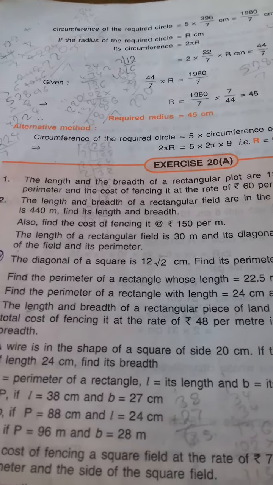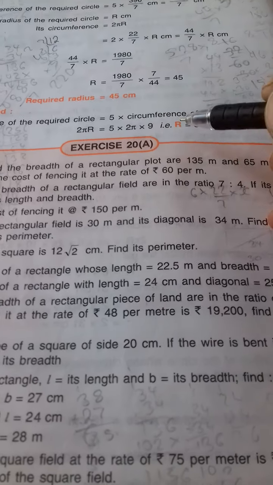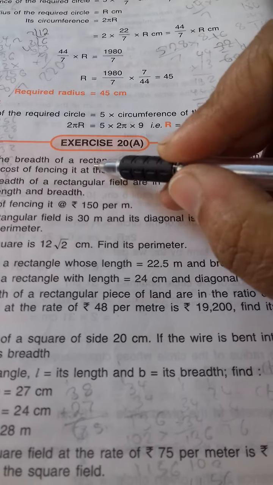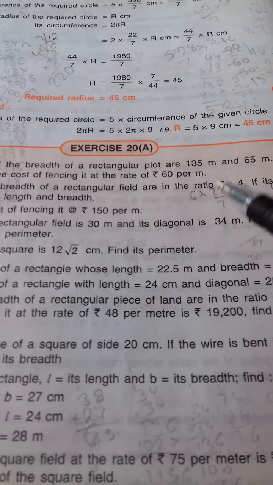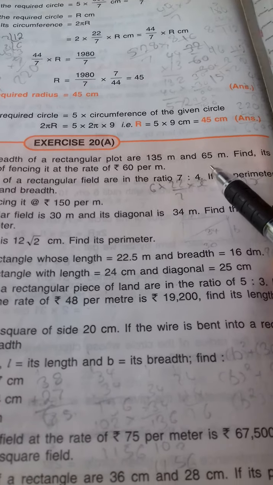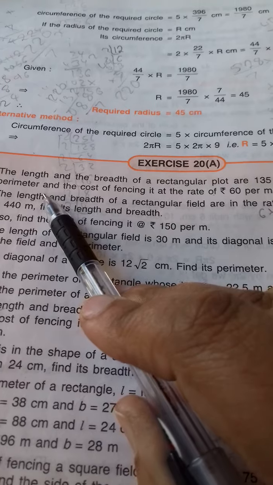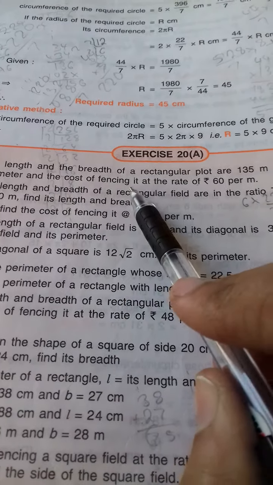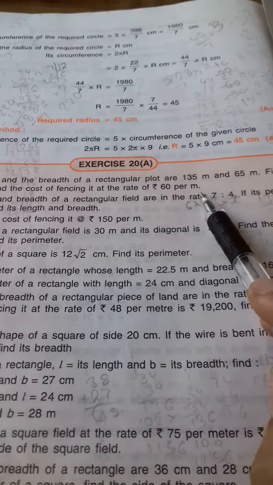Exercise 20A. Question number 1. The length and breadth of a rectangular plot. Now this thing should be noticed, children. Rectangular plot. Rectangle we are talking about. Are 135 meters and 65 meters. Find its perimeter, and the cost of fencing it at the rate of rupees 60 per meter. Now children, what is given to you?